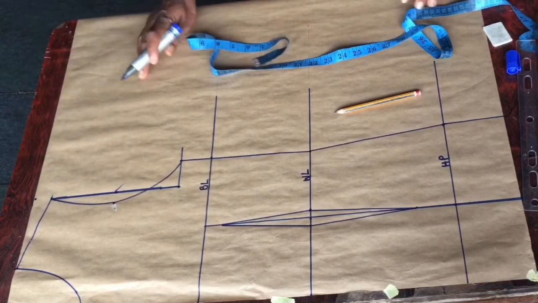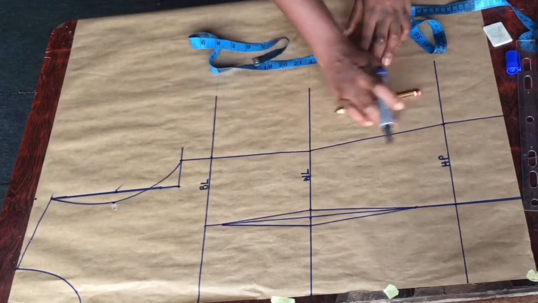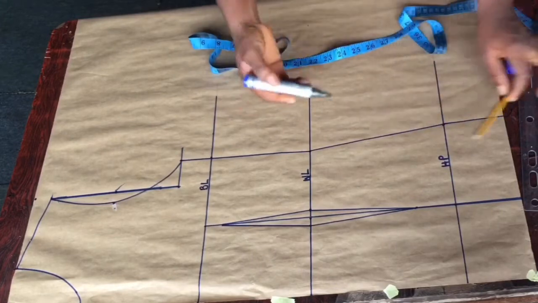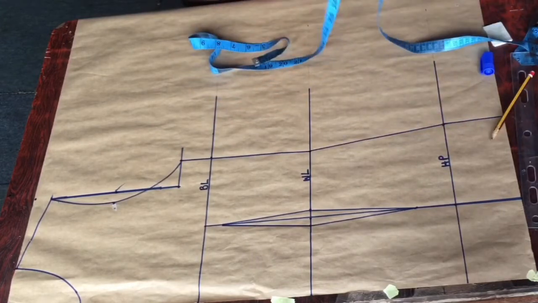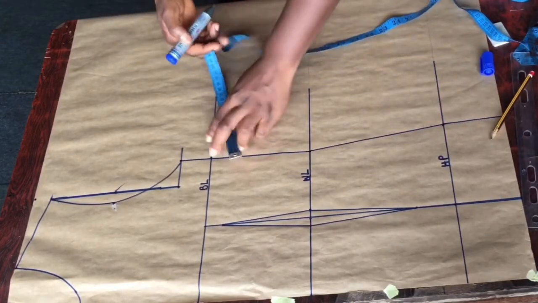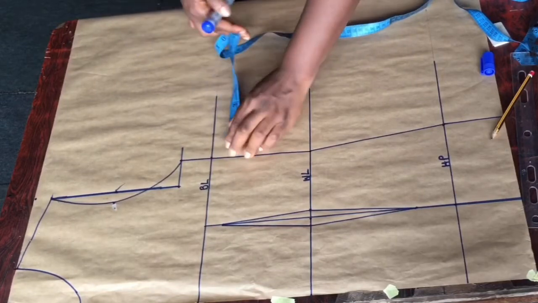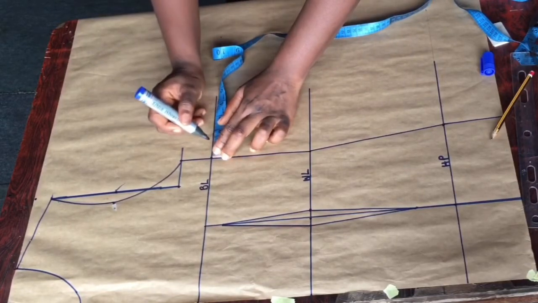So the next thing that we're going to do is to add 1 inch seam allowance on the body. So I am going to add 1 inch on all my lines.